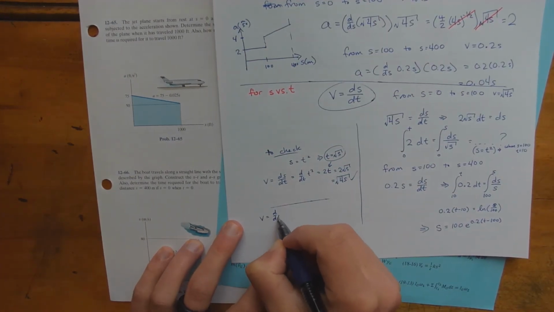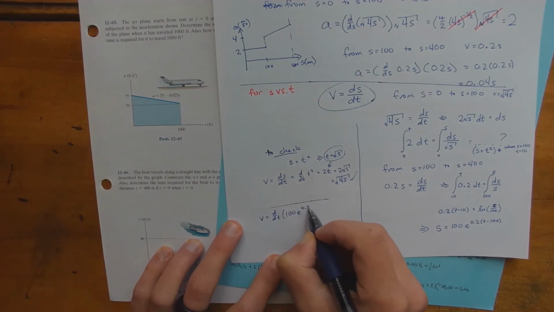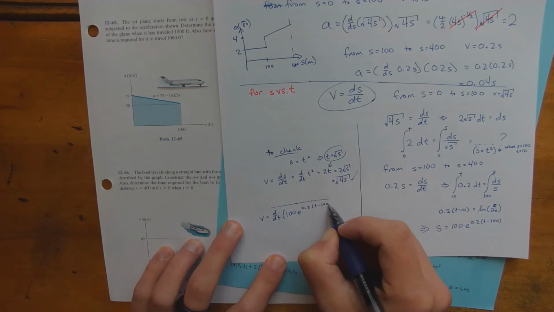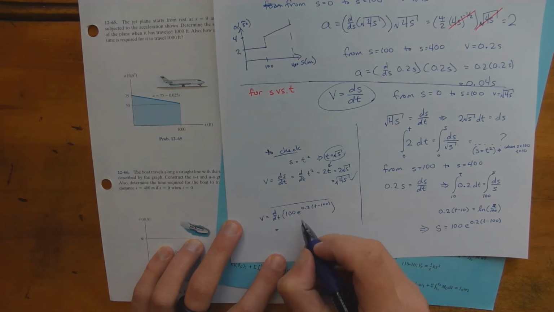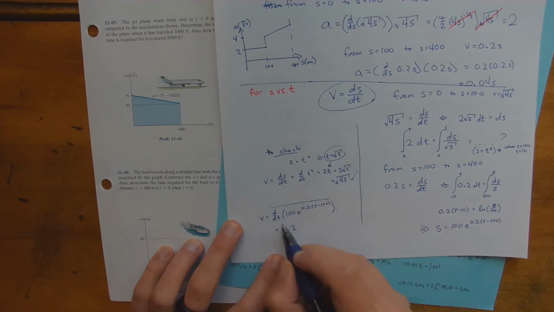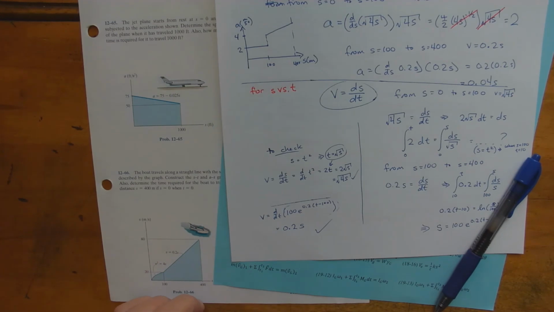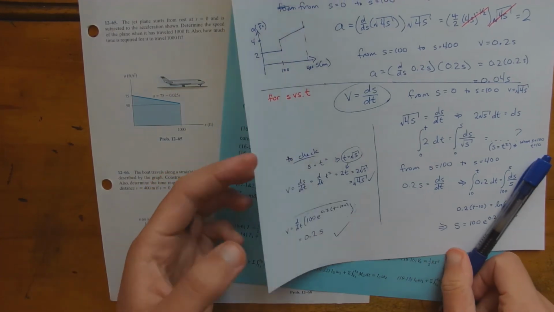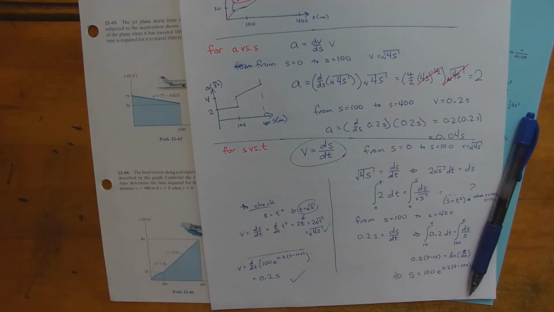And then you could also, for the second part, do something similar. We would take the derivative with respect to time of 100 e to the 0.2 t minus 10. And so when I take the derivative here, I just get 0.2 times the same thing. And this is equal to s, so that's 0.2 times s. So that works. Okay, and that isn't everything for problem 66 because I didn't find the time required to go 400 meters, but I'm going to save that for you to do.